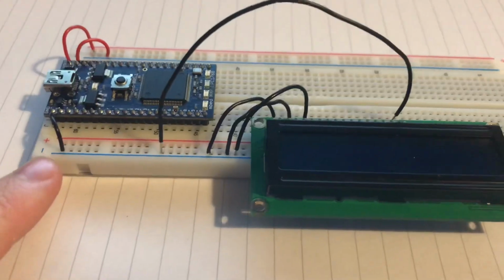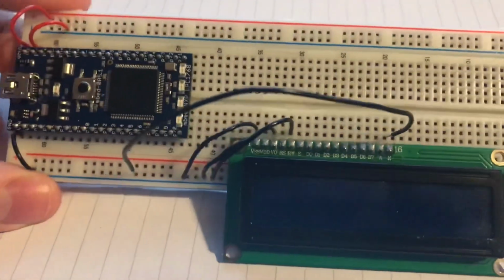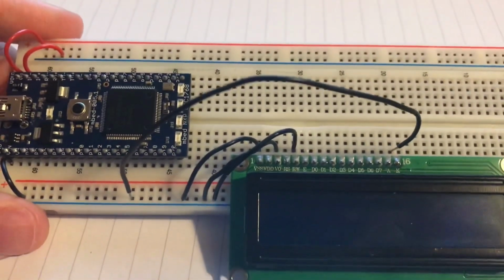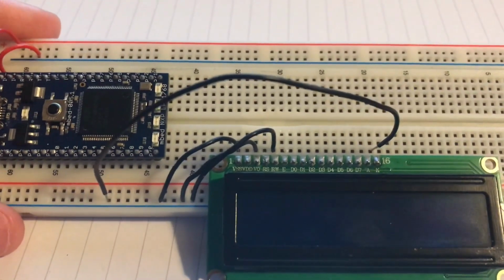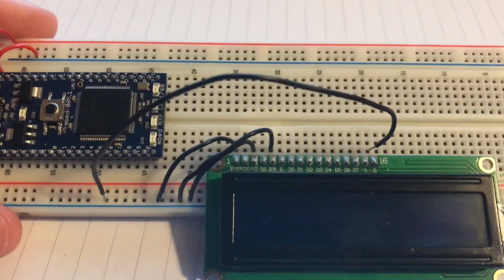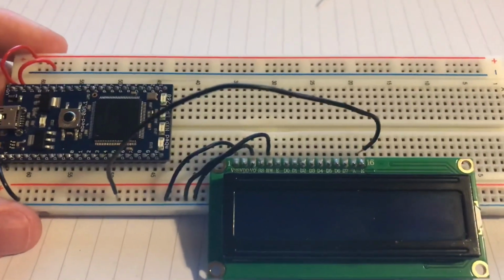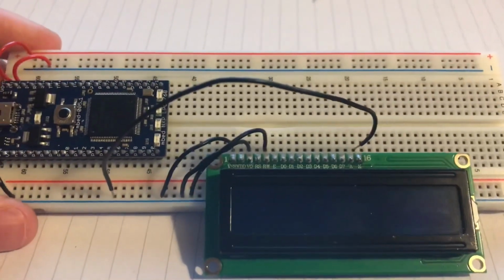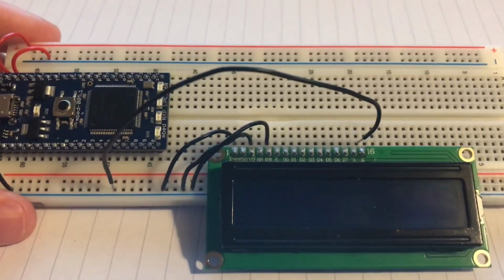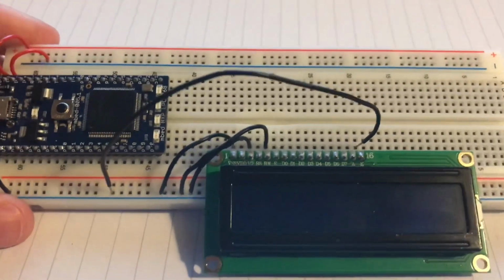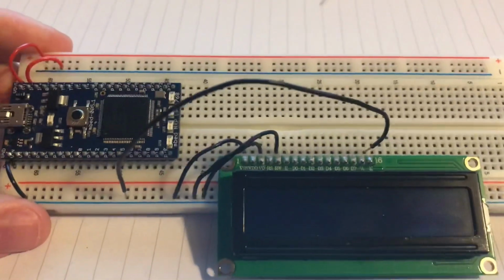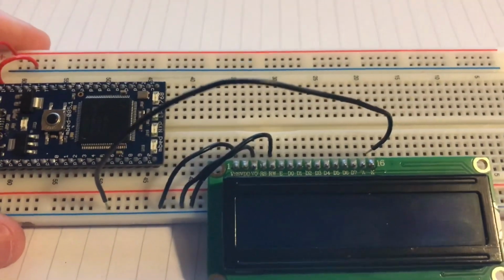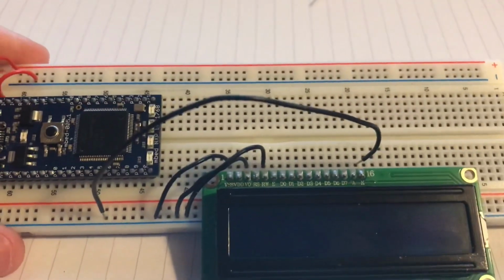I've got a ground rail here along the bottom, and what I've connected into ground is VSS. VSS is our ground pin for the LCD. We have V0, which is connected to ground, and what that does is it allows you to set the contrast for the brightness of the backlight. If you put a potentiometer into V0, you could actually change the contrast settings, but we're just setting it straight to ground, which gives us pretty much the full max contrast. We have our R/W pin set to ground as well, so that's your read or write pin.